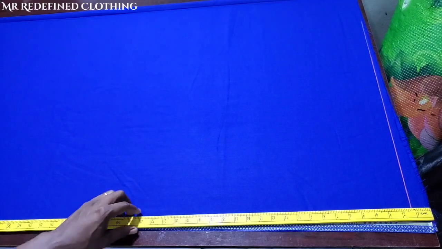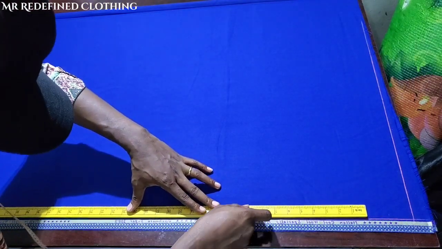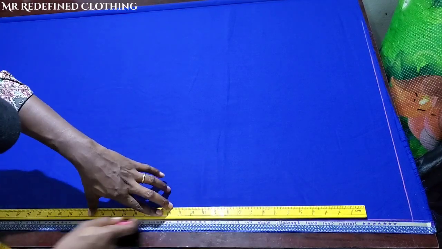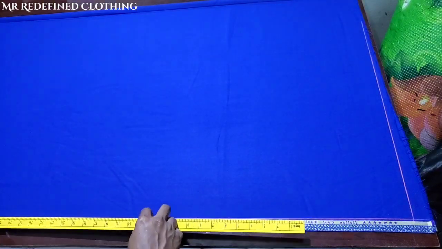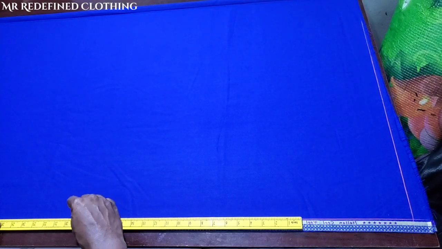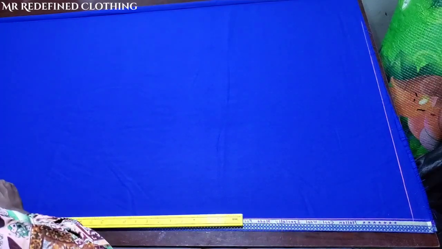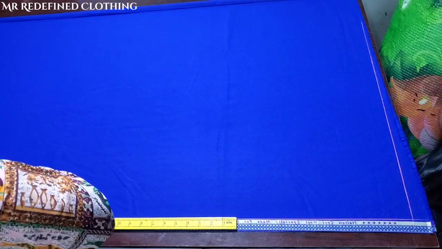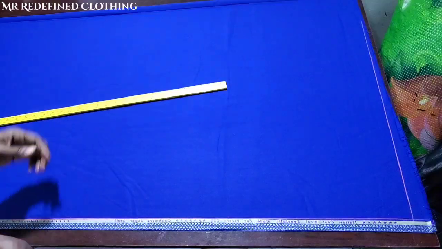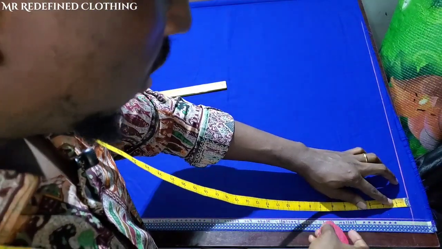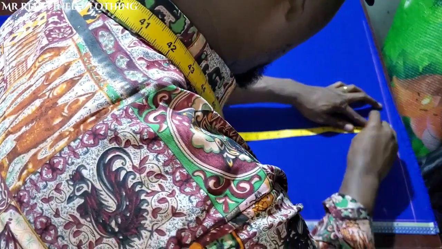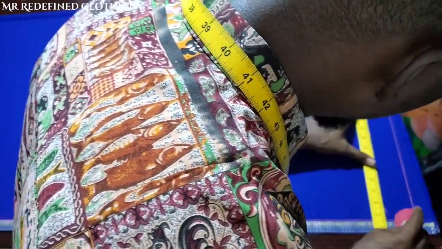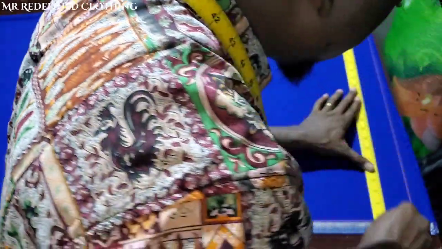You also make sure these lines are drawn up to the point where your length of trouser will be covered, so make sure you don't cut off much. Mark it to come out where you know the length of trouser will be perfectly covered. After which you mark 2 inches for the folding of your trouser. It must be 2 inches, it can't be 3 or 1.5. Please use 2 inches in all your markings.